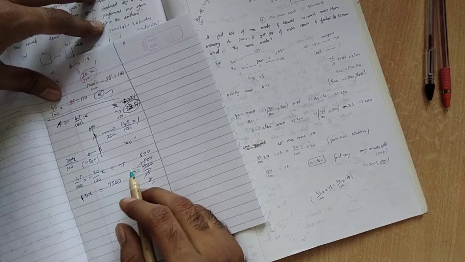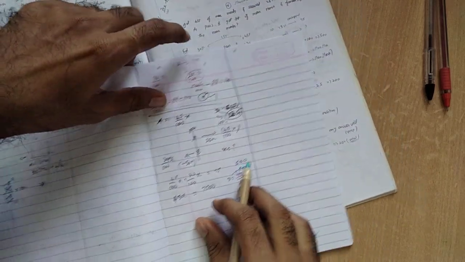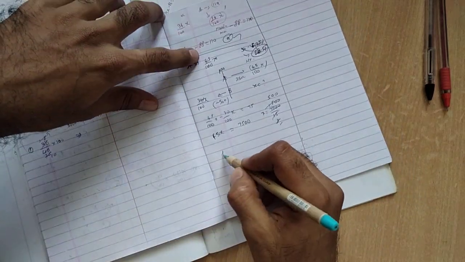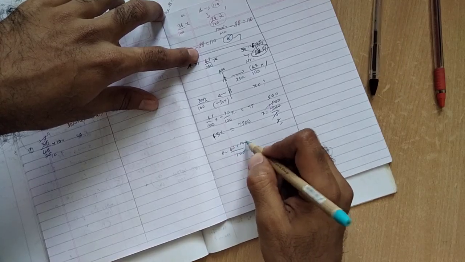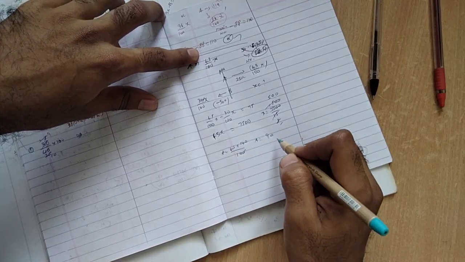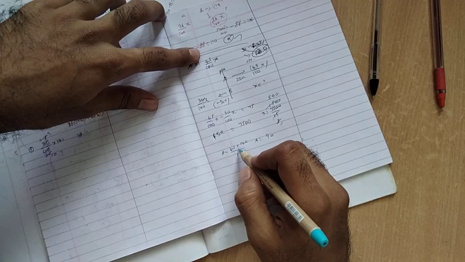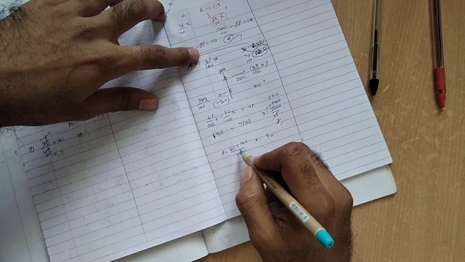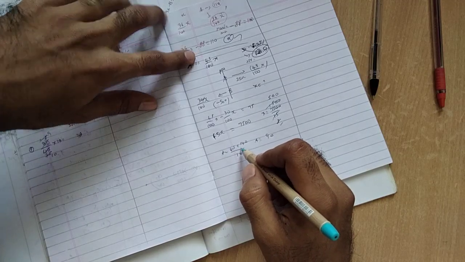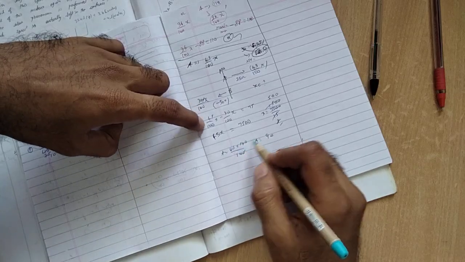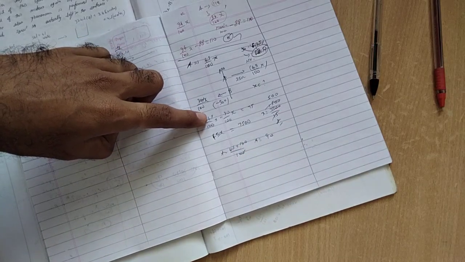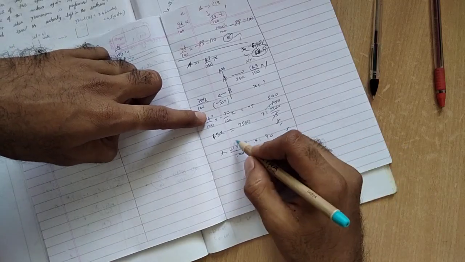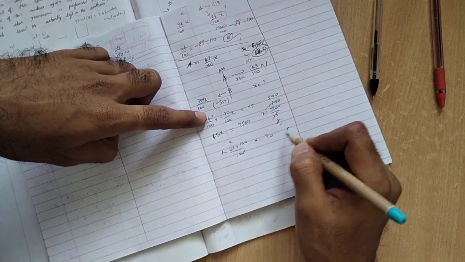And X is 500, so you can see what is A's percent. A is 45 into 500 divided by 100, so A got 225 marks.